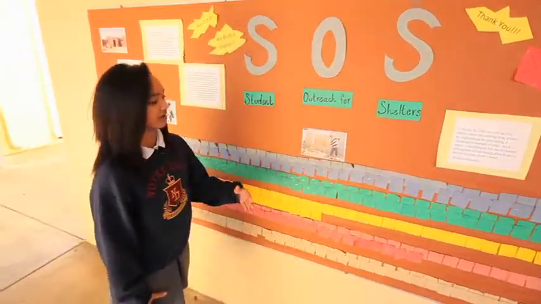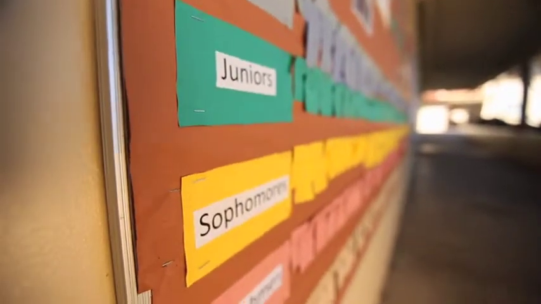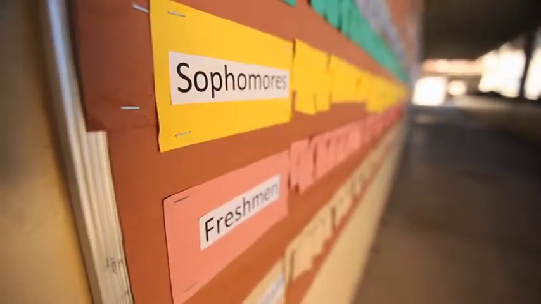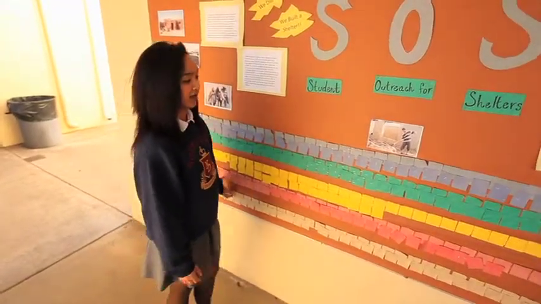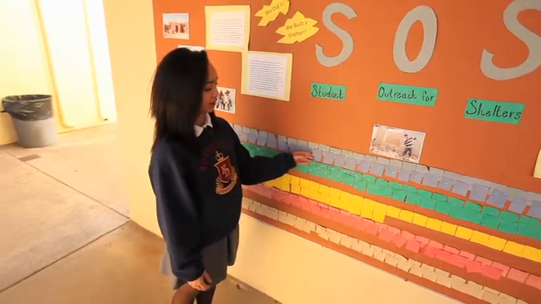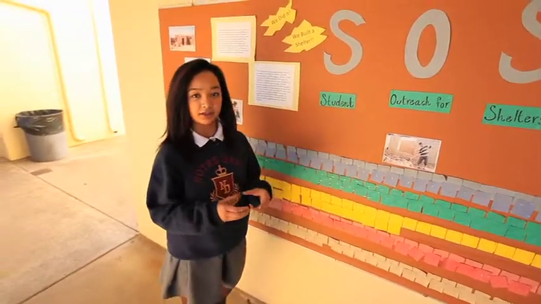They usually feel compelled to do something, and what we have is a shelter building program where we take each one of the classes, freshman, sophomore, junior, or senior, and each class will build a shelter for a family. You are looking at our SOS board. As you can see, it has the seniors, our juniors, the sophomores, freshmen, as well as our faculty and staff. And it pretty much shows that each block represents an actual brick.